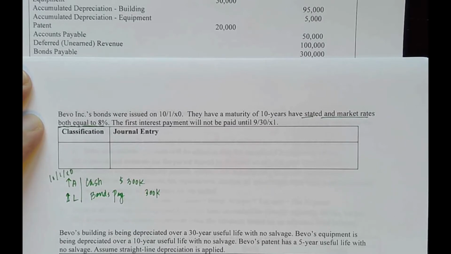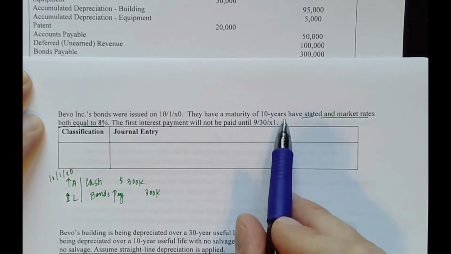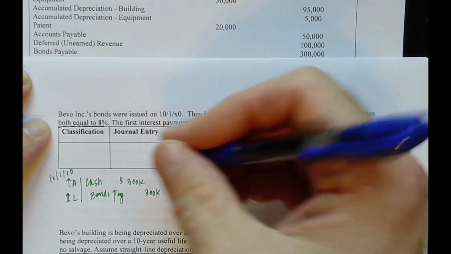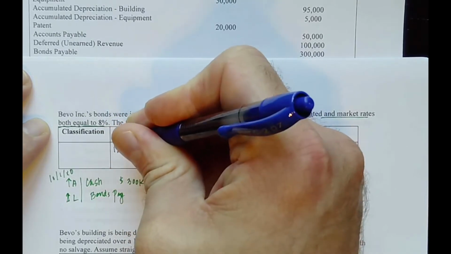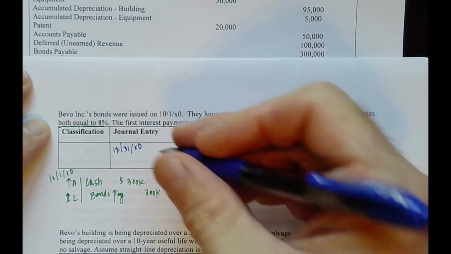Now, the first interest payment, we're not going to actually pay the cash until September 30th of the next year. But these bonds are already in our possession. They are accruing interest with the passage of time. So we do have to make an entry that records some amount of interest at the end of the year, again in accordance with the matching principle.